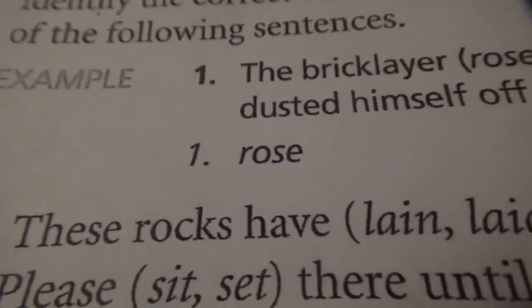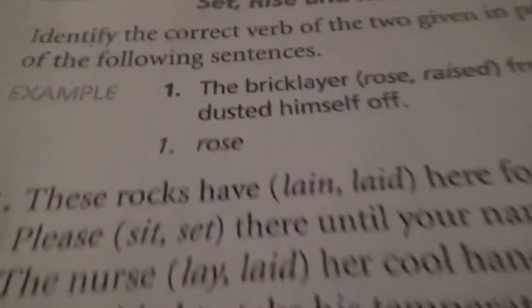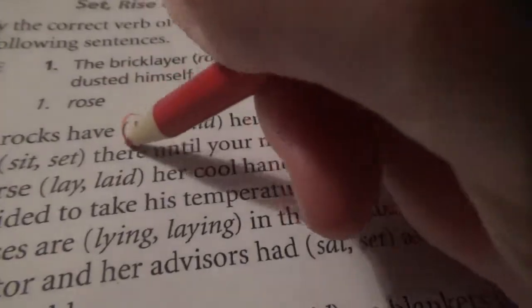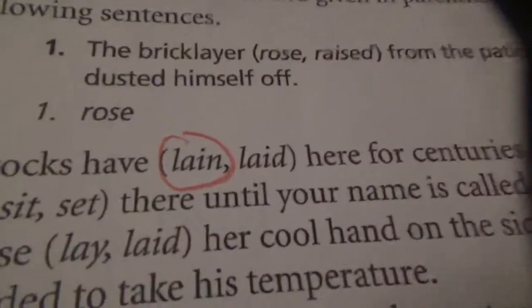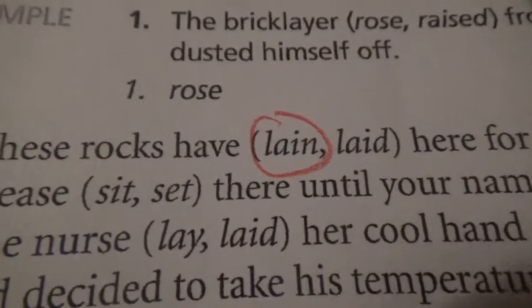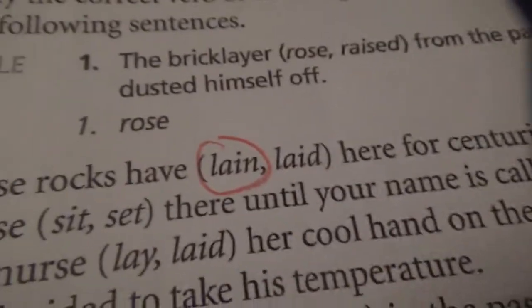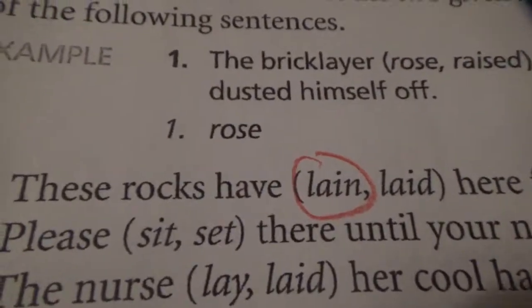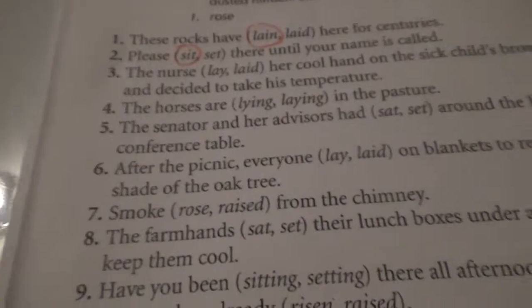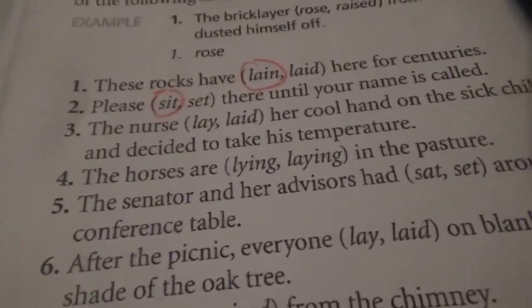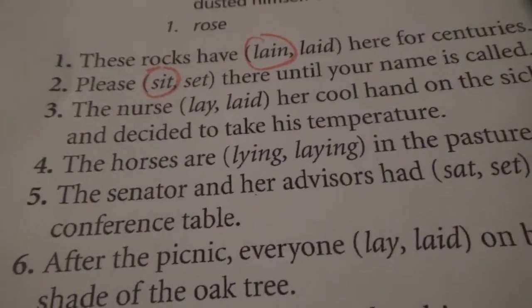The rocks have lain here for centuries. Let's look at the next one. Please sit or set there until your name is called. Sit. Okay, so go ahead and pause the video and complete this paper and then come back and check it.